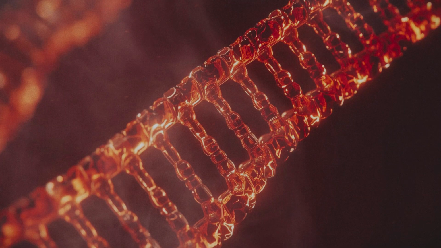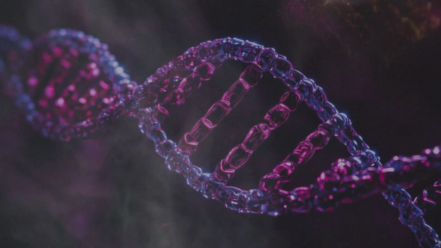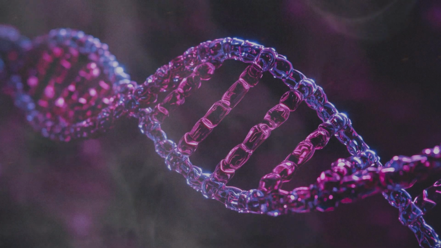Epigenetic regulation also responds to environmental influences. Nutrition, stress, temperature, and chemical exposure can influence patterns of DNA methylation and histone modification. These environmental signals do not alter the genetic code directly, but they can shift how genes are expressed. Some of these changes are temporary.